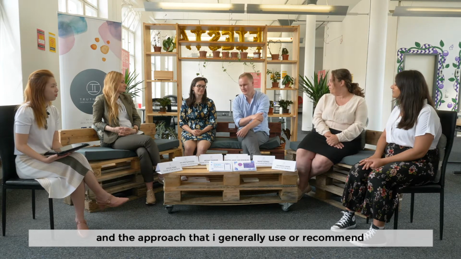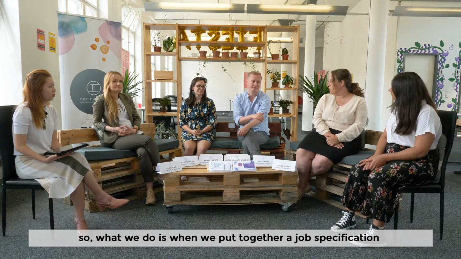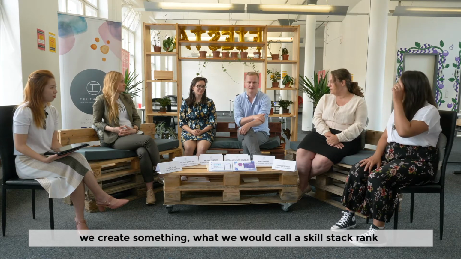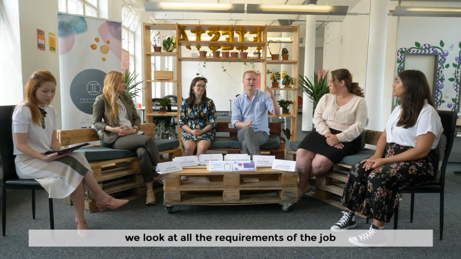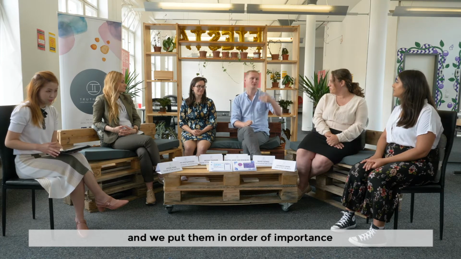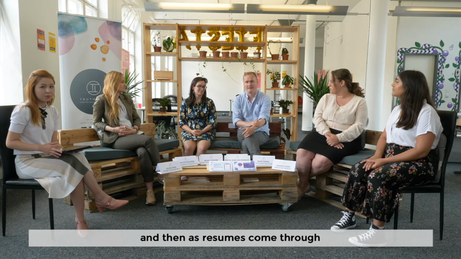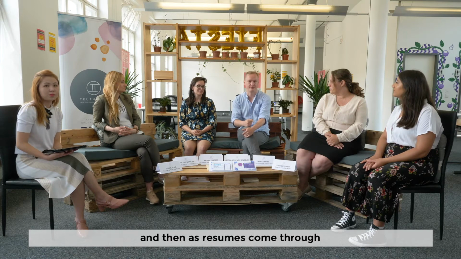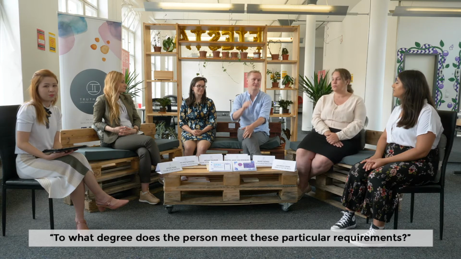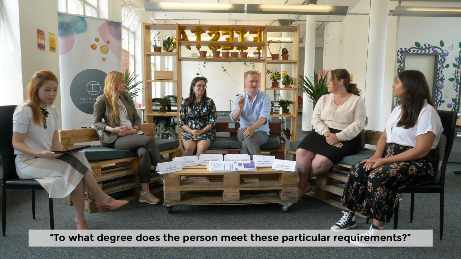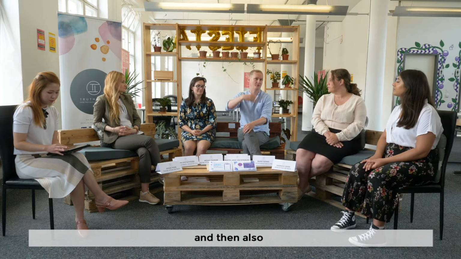When we put together a job specification, we create what we would call a skills stack rank. Effectively, what that means is we look at all the requirements of the job and put them in order of importance. Then as resumes come through, we try to answer the question: to what degree does the person meet these particular requirements, and where are they in the order?